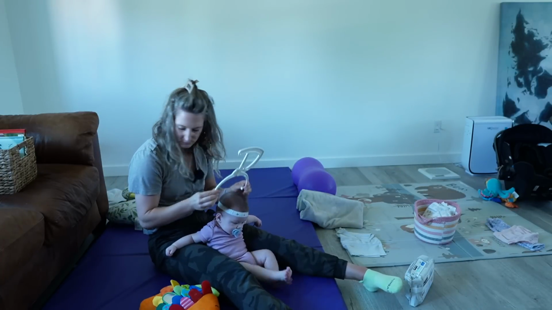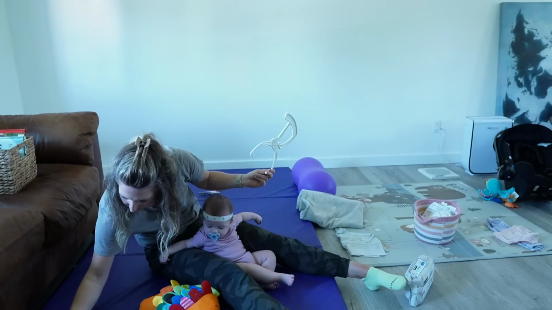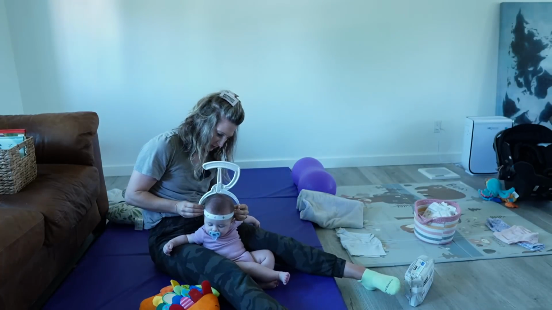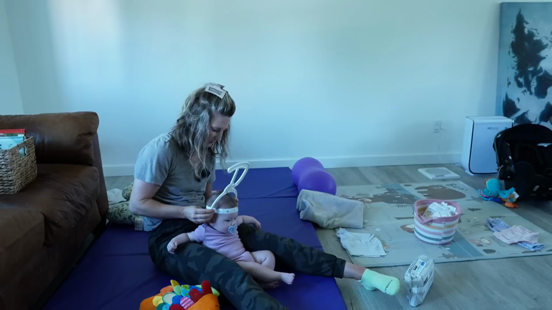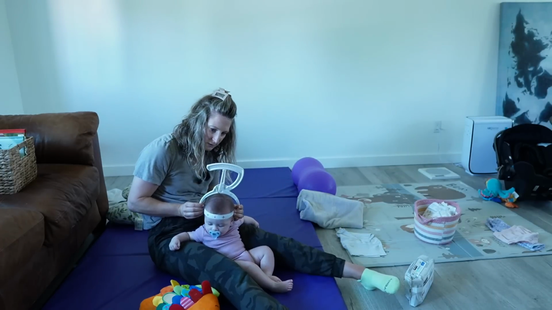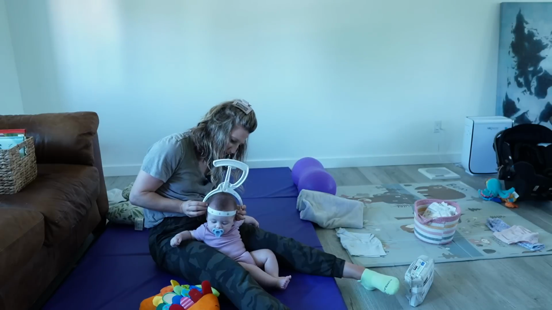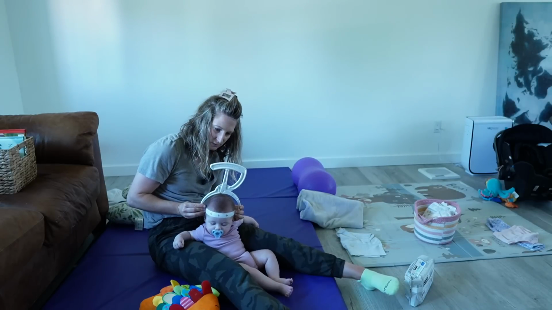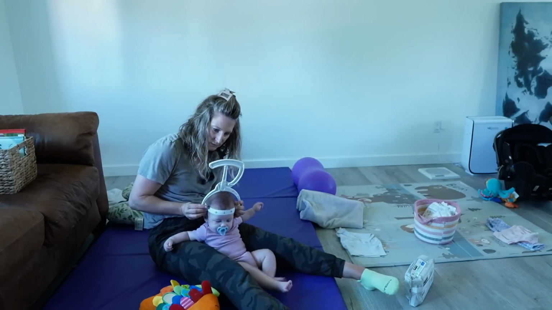Usually that is more of the widest part of the head. And you're basically looking at the difference between the width and the length of the head. So you're looking at the T-shape version. Usually I do each direction 3 times. This baby is really calm, so I am able to do it myself.